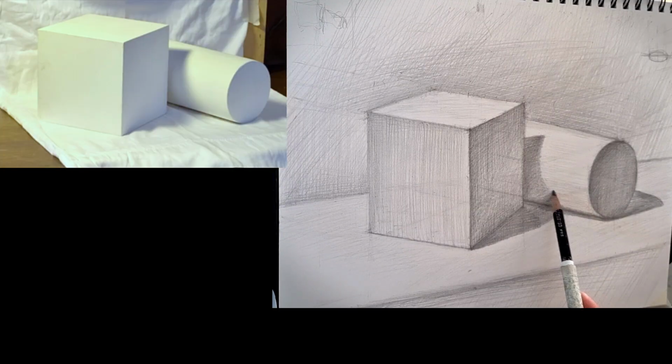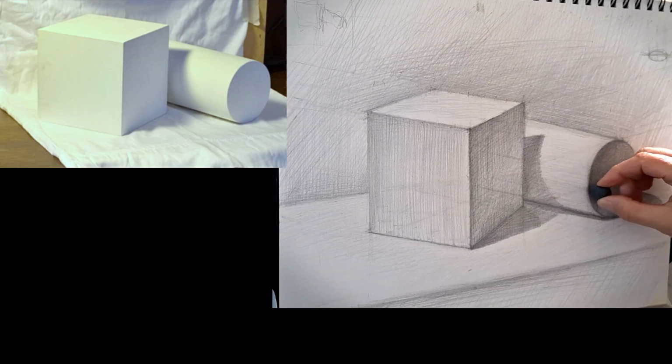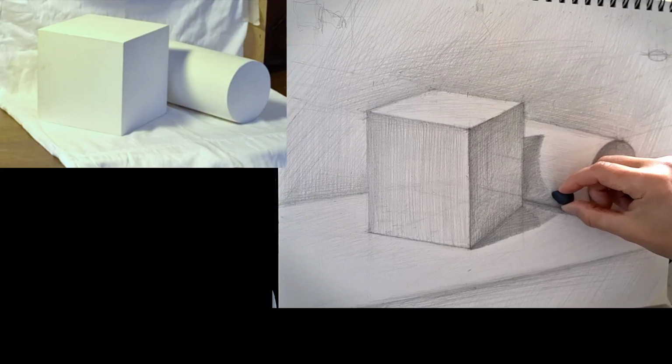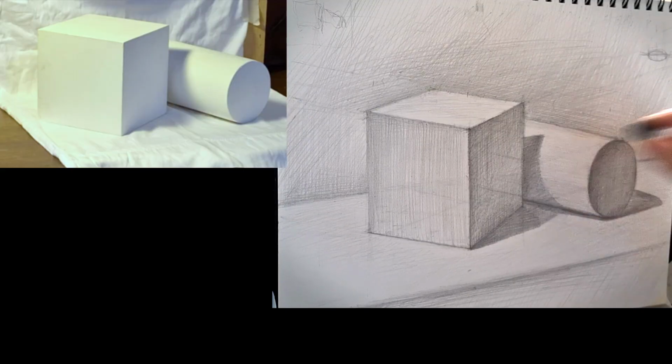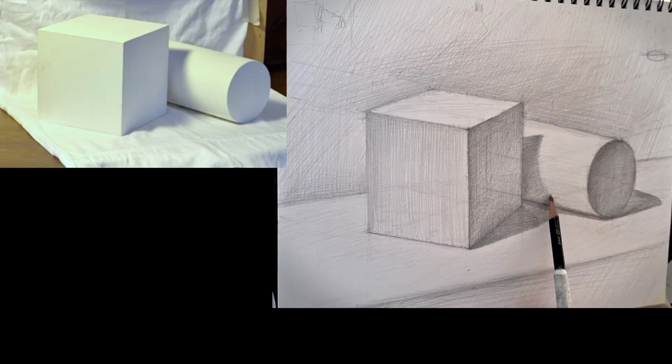Kind of right in here. And I'll make sure that this definitely stays a bit lighter. No messiness. So it intensifies, and here is where that intensity is less visible, less apparent.